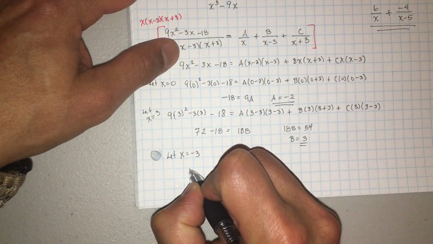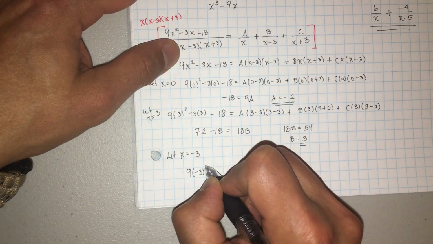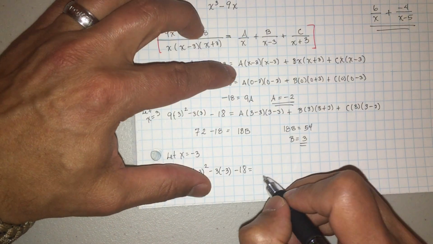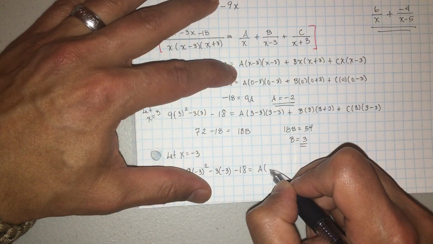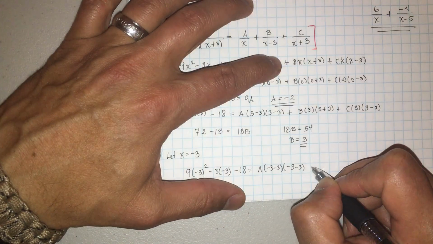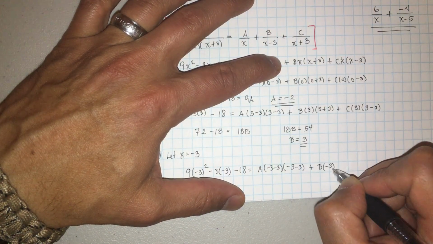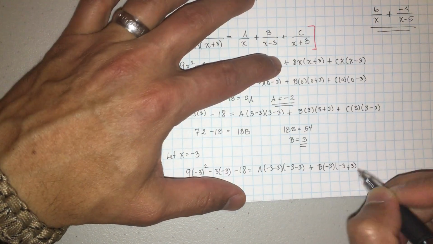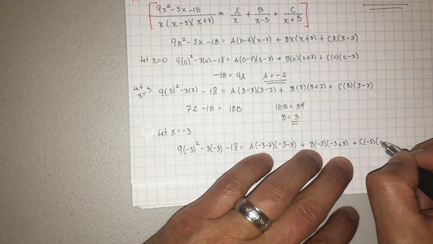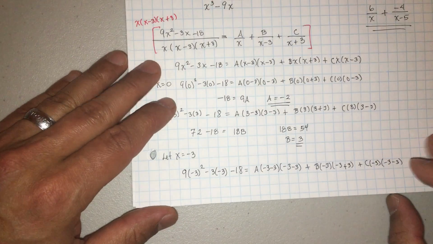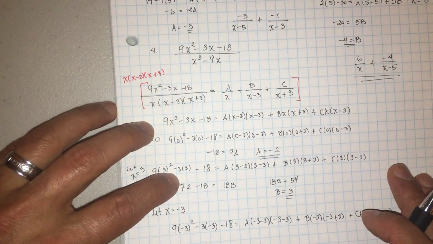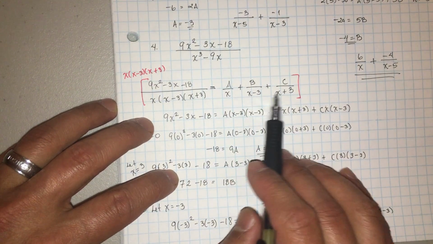So let x equal negative 3. So 9 times negative 3 squared minus 3 times negative 3 minus 18. And then we're going to have a times (negative 3 minus 3), plus b times negative 3 times (negative 3 plus 3), plus c times negative 3 times (negative 3 minus 3). A lot of negative 3's. But you see what I'm doing? Basically, I want each one to become a 0, so I want 0, positive 3, and negative 3.